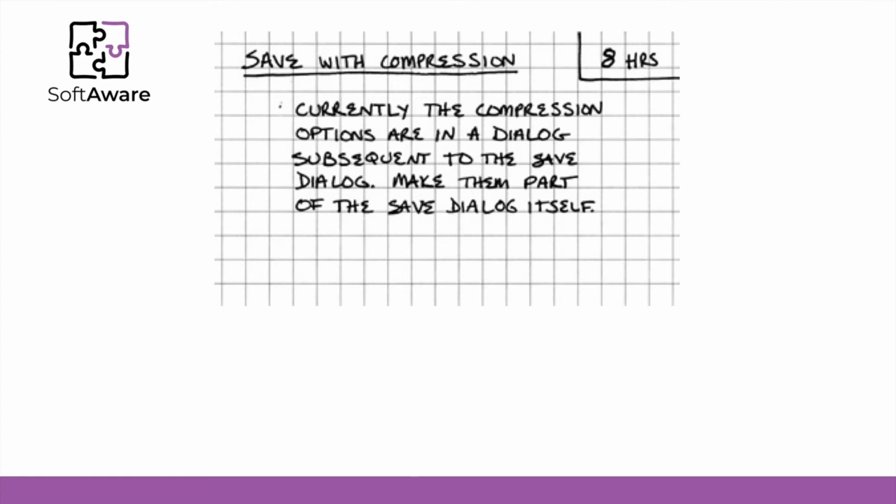This description allows the customer to know what to expect, but also provides useful information for the developer to conduct his work. You can see in the top right corner the estimation for this story. So it would take about 8 hours to implement this story.